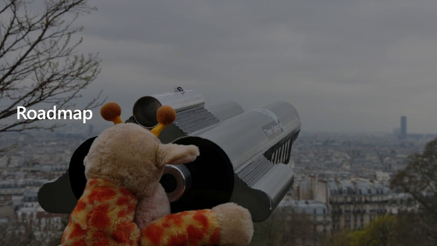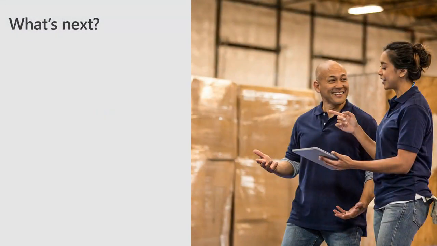Okay, let's talk about a roadmap. We have a lot of exciting features coming up for offline this calendar year. Are you ready?